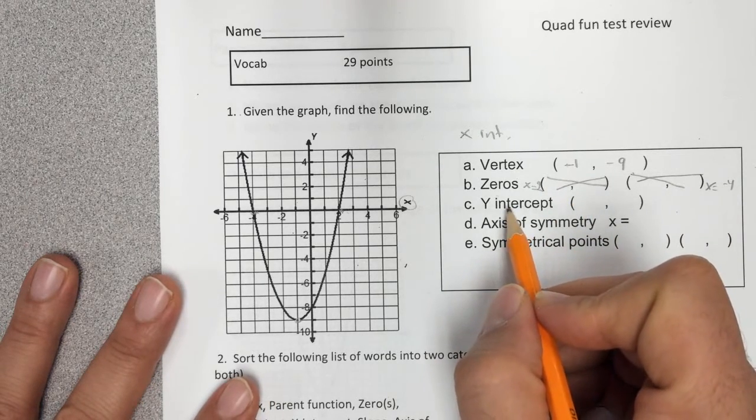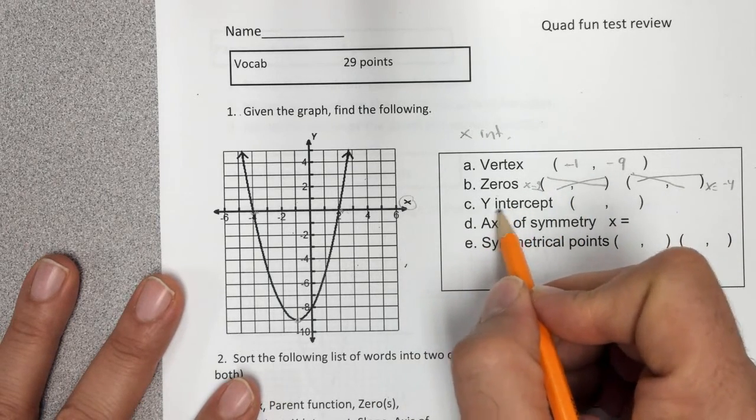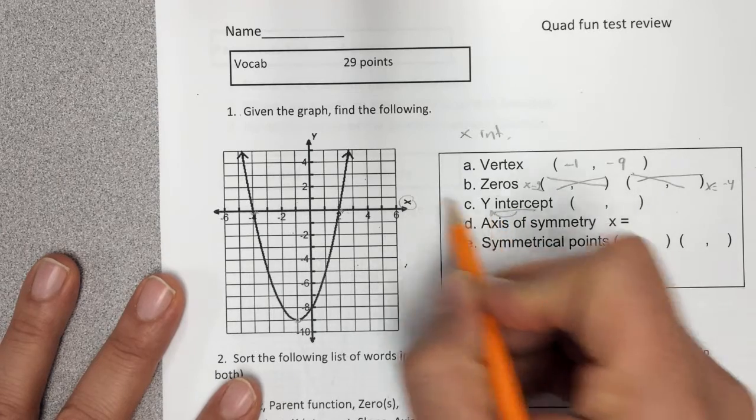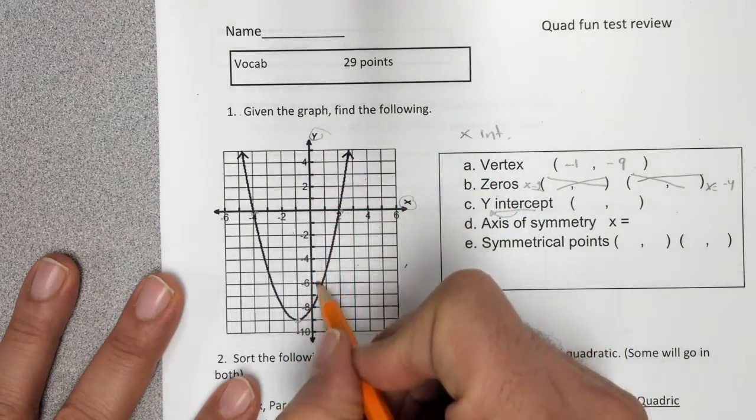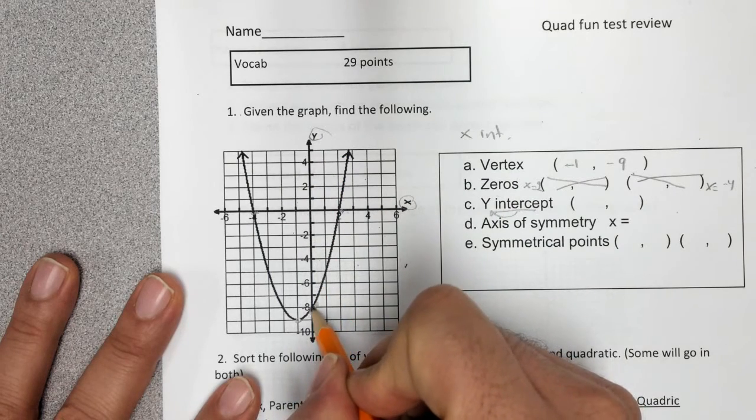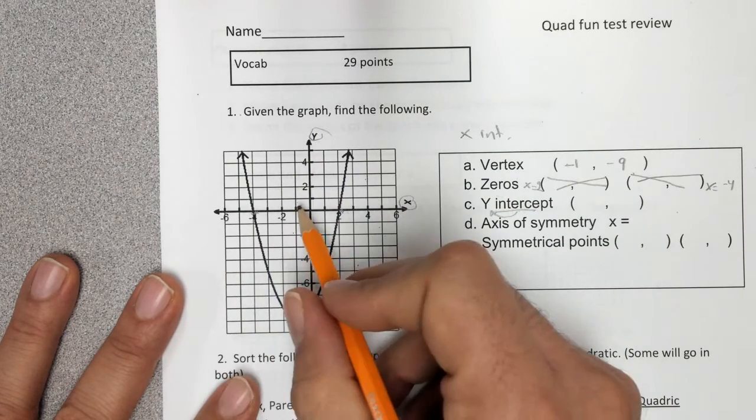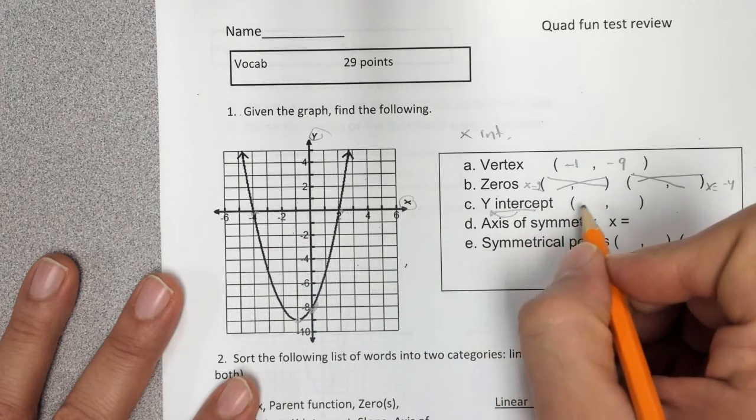The y-intercept. For the y-intercept, you're looking for where it intercepts the actual y-axis. This is the y-axis, and it's only being intercepted right there. Now, this is a point, so we're going to be looking at 0, -8.